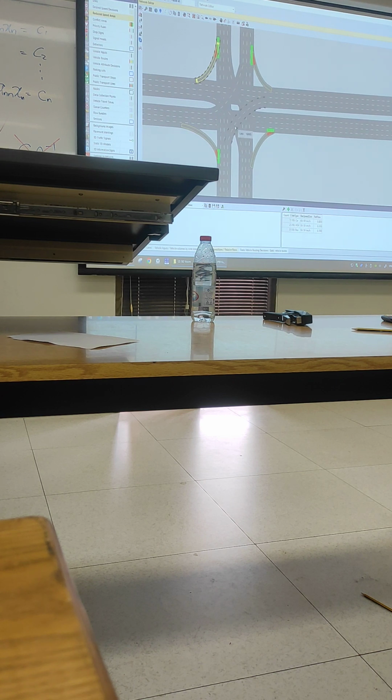Also, in any curve, we have reduced speed. So copy, paste, copy, paste, paste, paste, paste, and extend them.